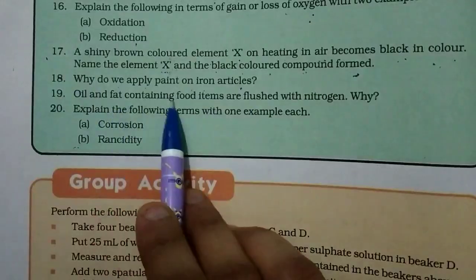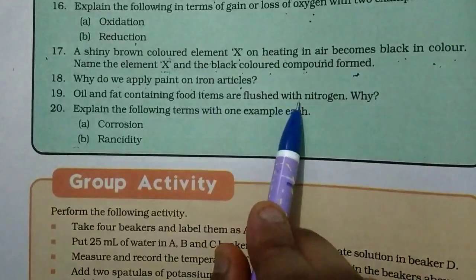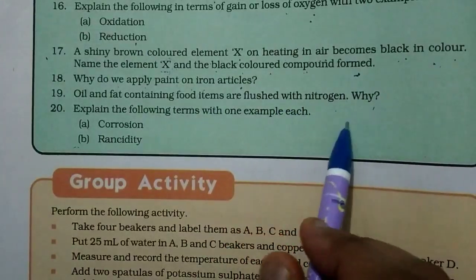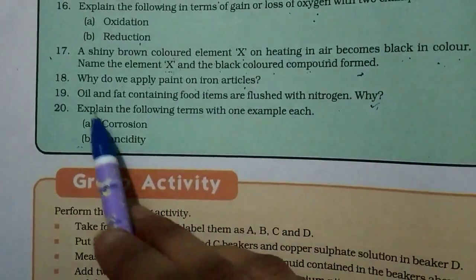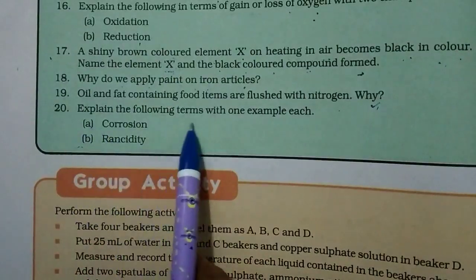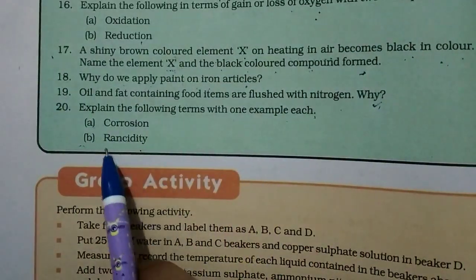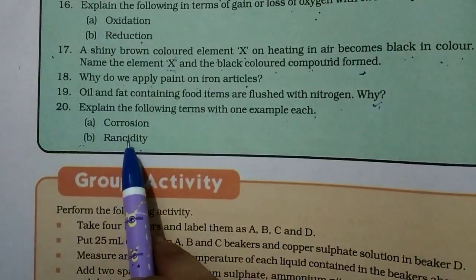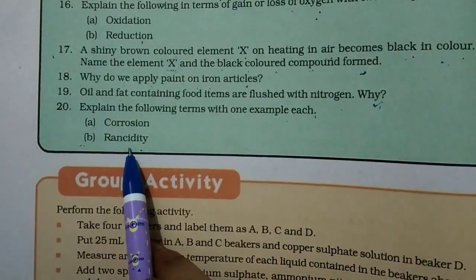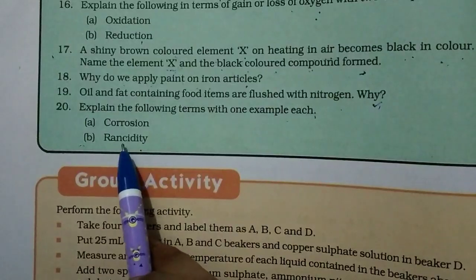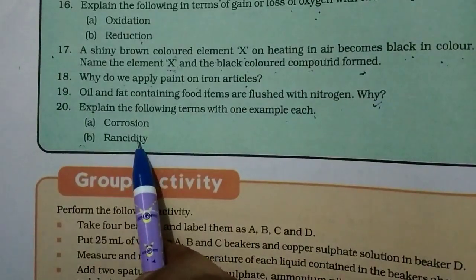And then fat containing food items are flushed with nitrogen. Why? We have already discussed this. And the last one is: explain the following terms with one example each. Corrosion, rancidity. This one also we have already discussed in a previous video. You can watch these videos.